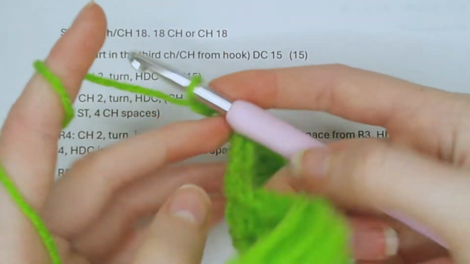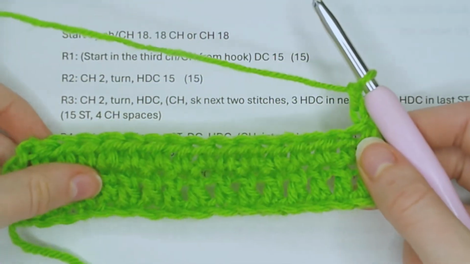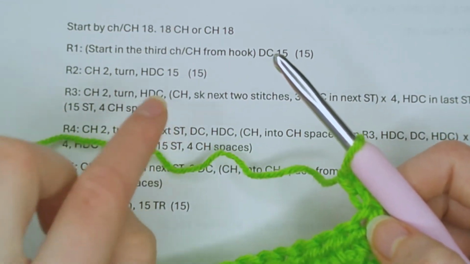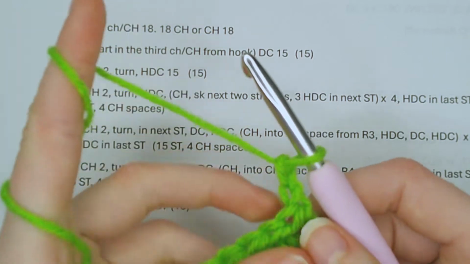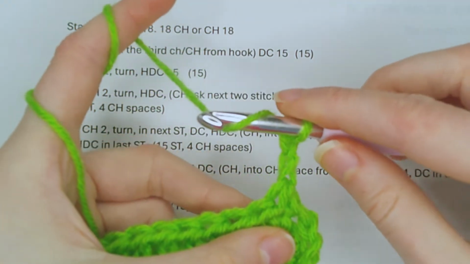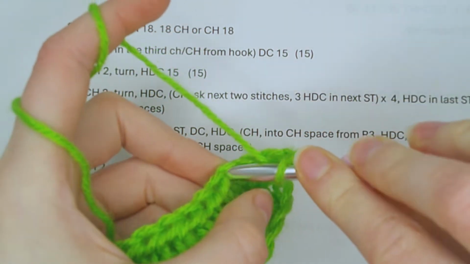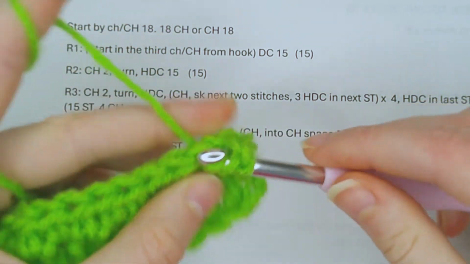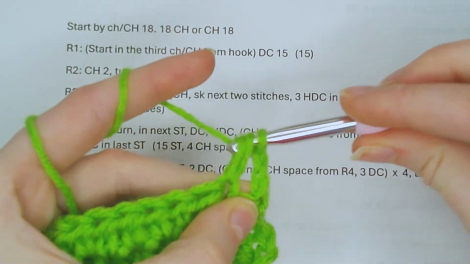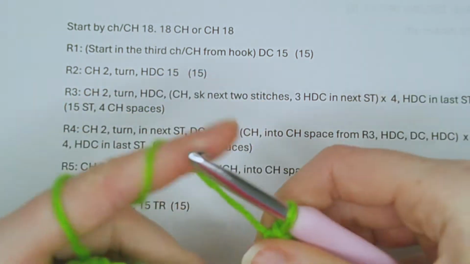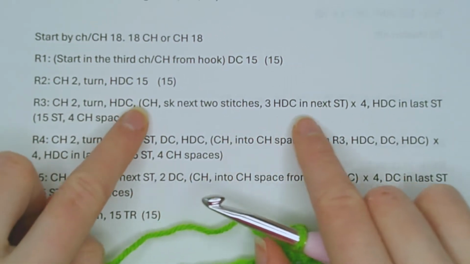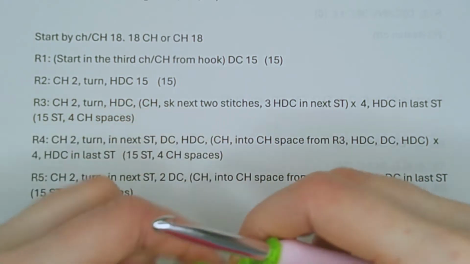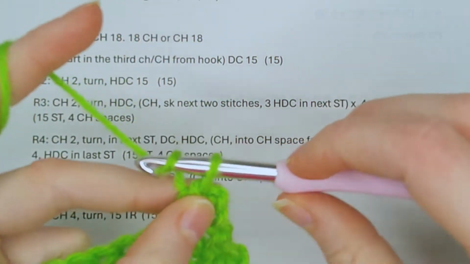So you're going to flip your work over like this, and now it says HDC. Remember, HDC is just half a double crochet. Be sure to reference my channel if you do not know what that is, but we're just going to yarn over once, insert our hook into the next stitch, yarn over, pull through, then pull through all 3 loops. And now it's got these parentheses. It says chain, so we're going to just go ahead and chain.